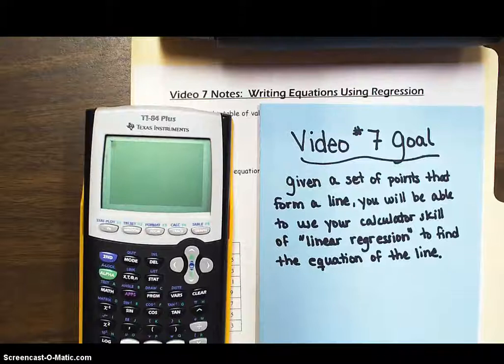Today our goal of the day: given a set of points that form a line, you will be able to use your calculator skill of linear regression to find the equation of the line.